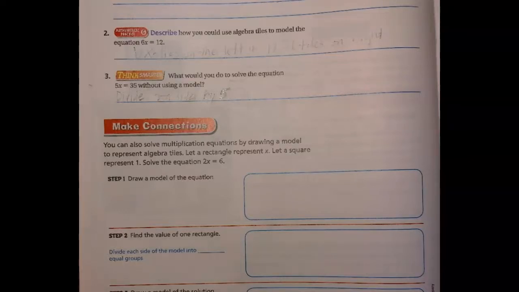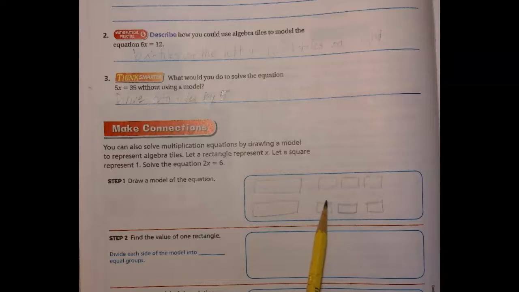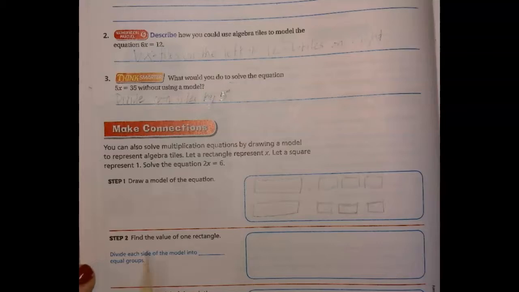So step 1 is to draw a model of the equation. And so 2x equals 6, and I have divided the 6 into 2 groups. Find the value of one rectangle.